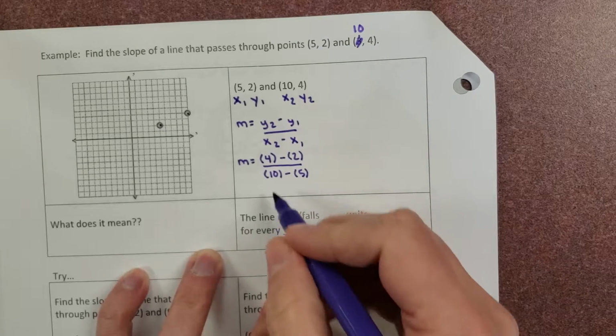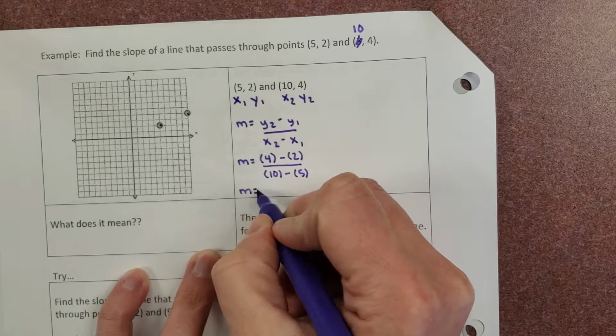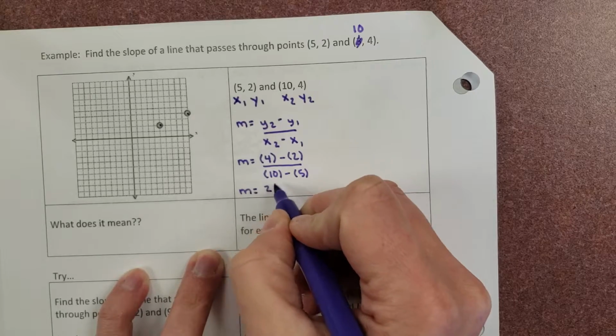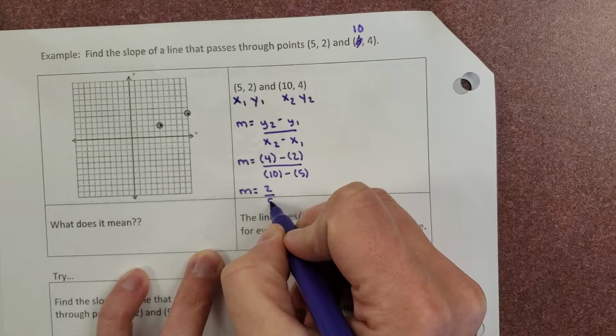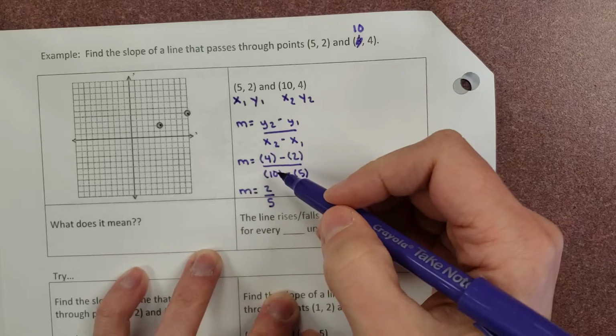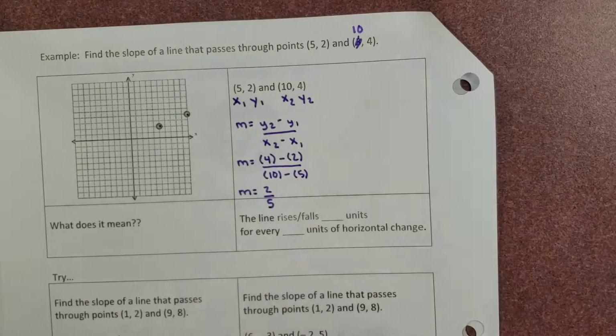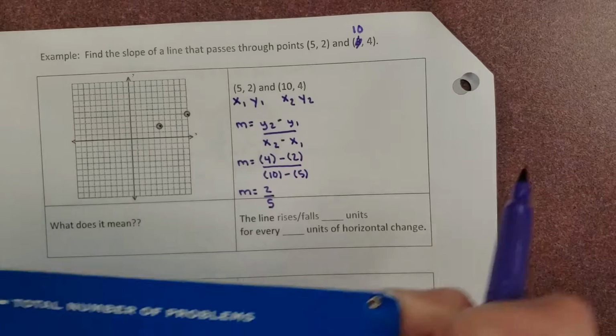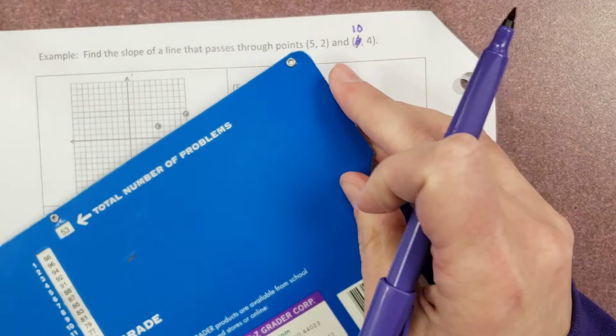Now from here, we can just simplify. 4 minus 2 is 2. 10 minus 5 is 5. The slope of a line that travels through those two points is 2/5.